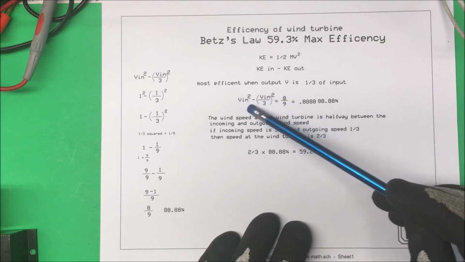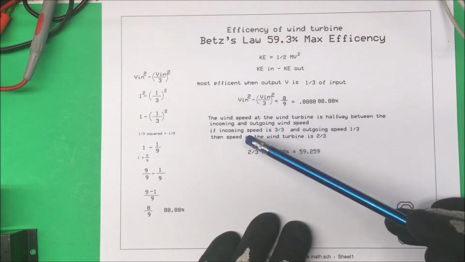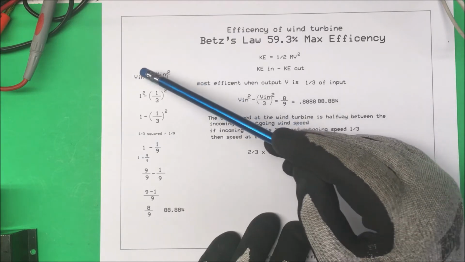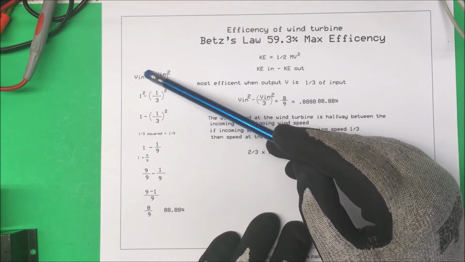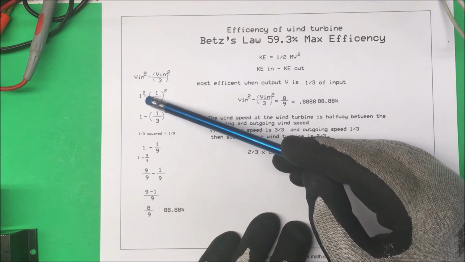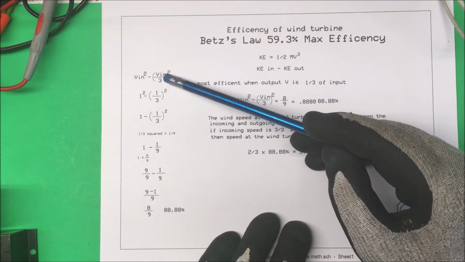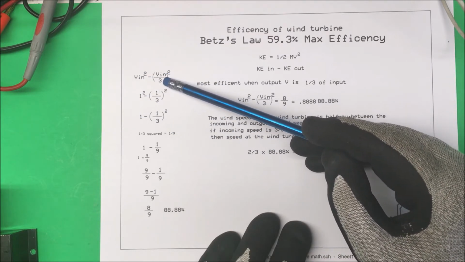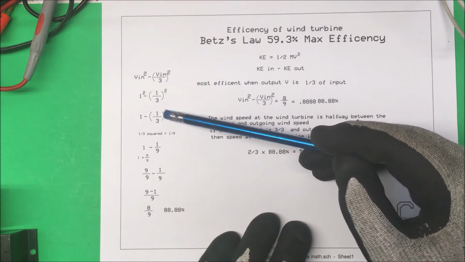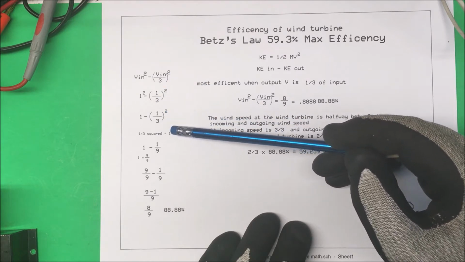Now, I calculated this one out for you here. Just broke it down. Vin squared, so we take Vin is 1, we square that, that's 1, and Vin over 3 squared, that's 1/3, and 1/3 squared is 1/9.